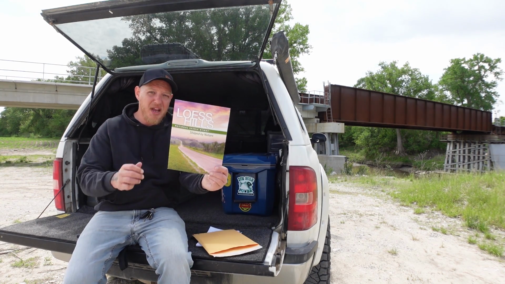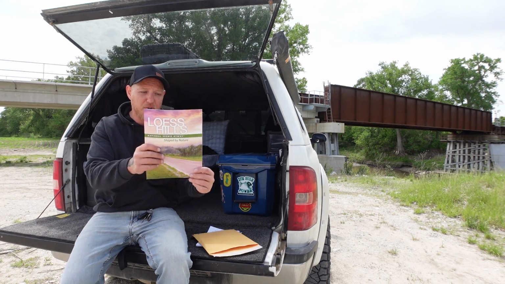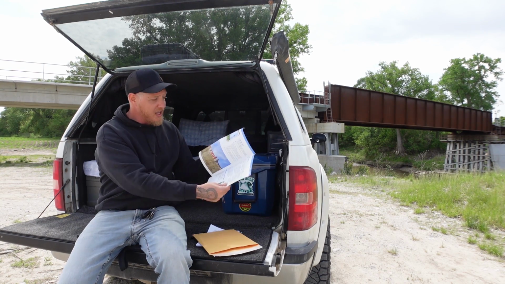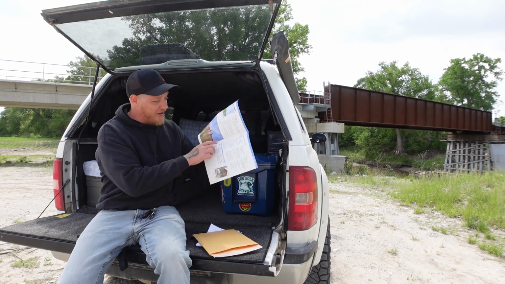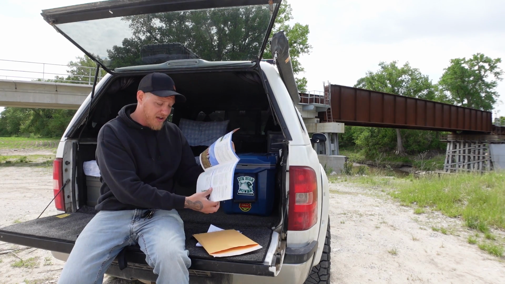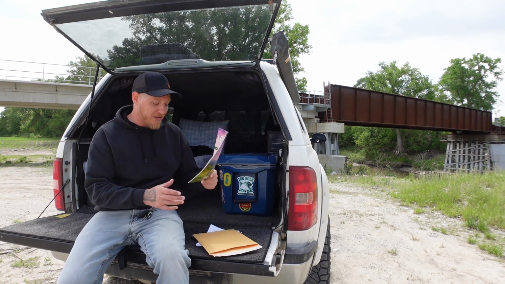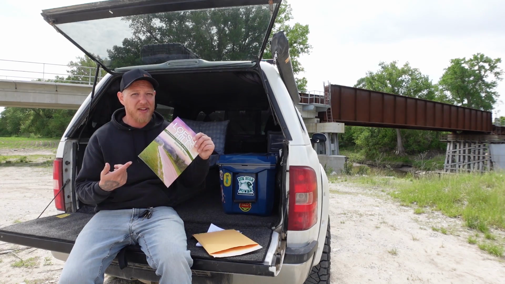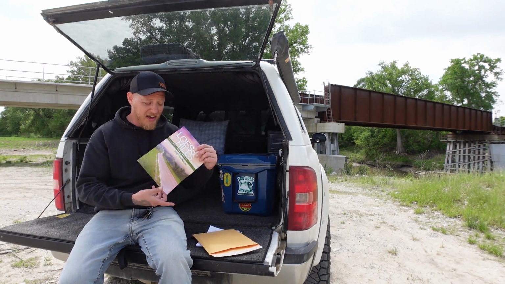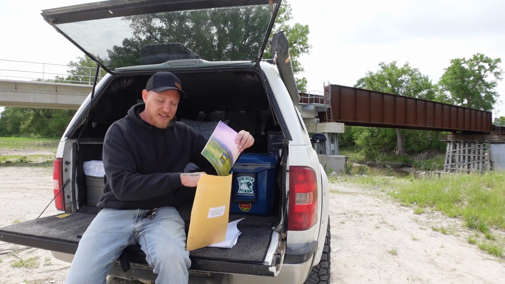You can stop at many places and pick up pamphlets or brochures like this for the local area. And this is going to be full of area attractions that you can go check out. Don't forget about these types of things. Many times you can find stuff like this at gas stations and city offices.